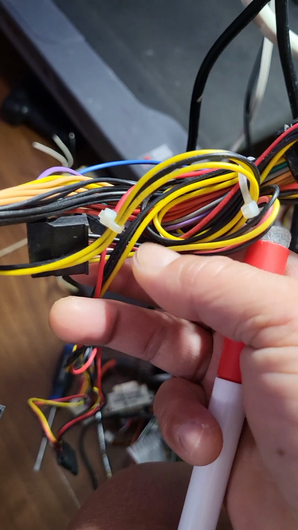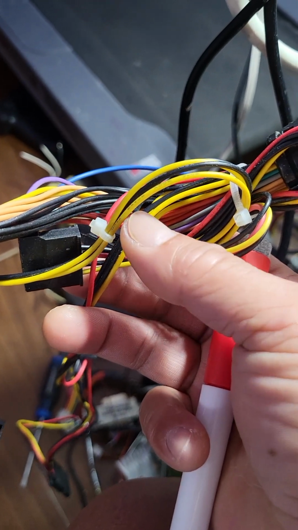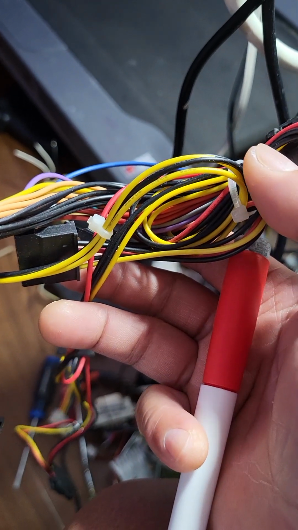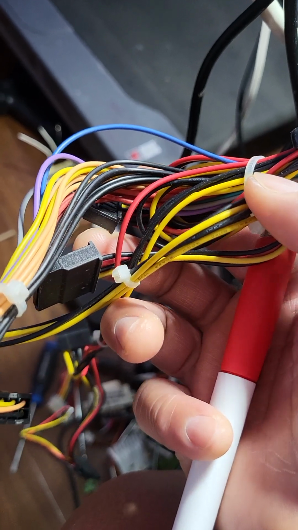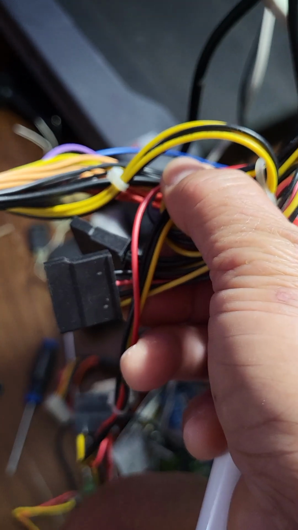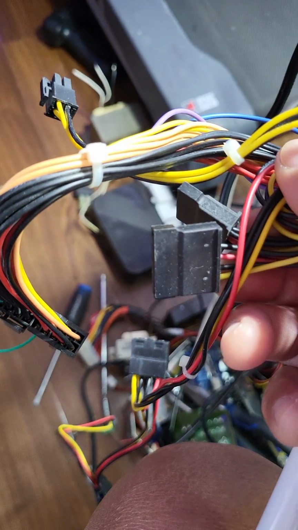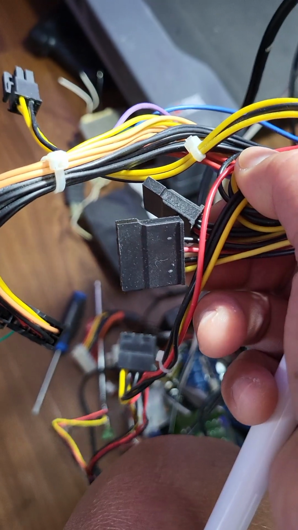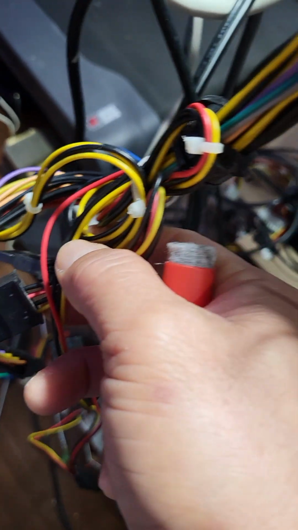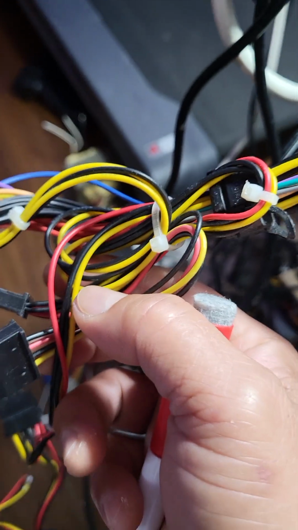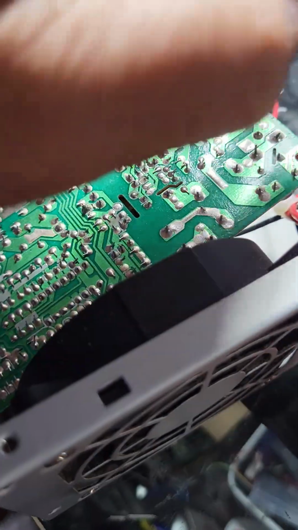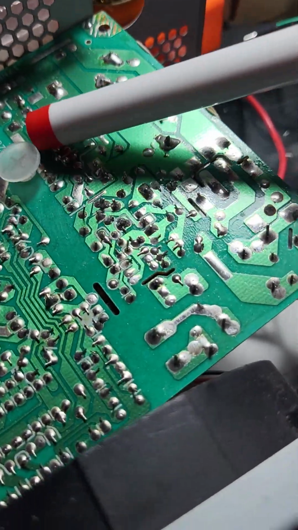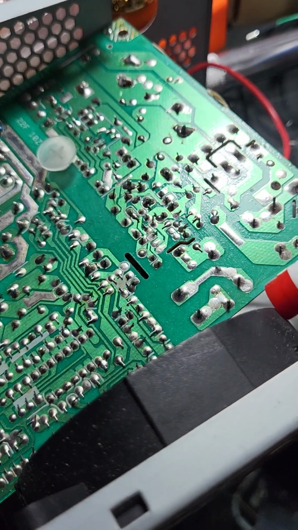These are 12 volts, yellow is 12 volts, red is 5 volts, and the rest is negative 12, negative 5. There are some 3.3 volts as standby power. So those are the voltages here. When you touch here, it's not dangerous anymore because it's a low voltage. Don't touch this section, okay? Never touch this part, this section here.